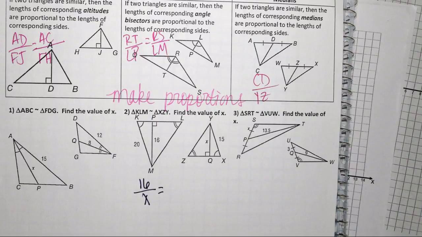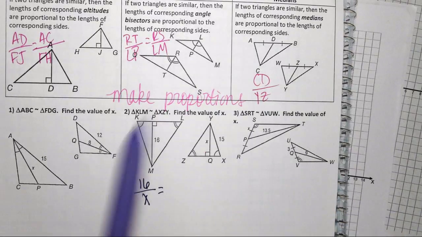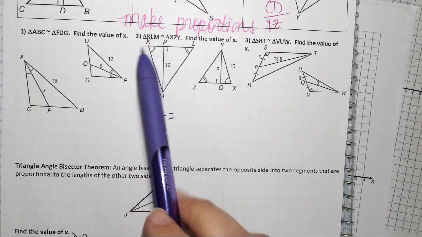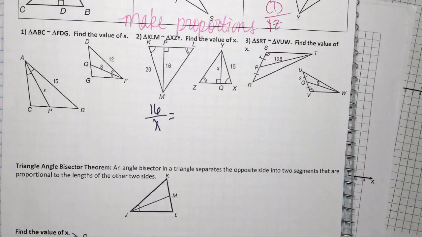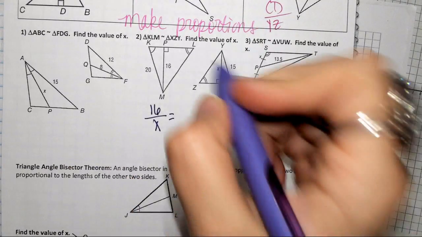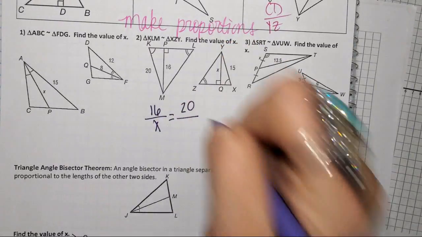So we made our first ratio. Look at us go. Okay, now if we started with 16 on the left side of our proportion, we're going to have to start with this triangle on the right side of our proportion. So what other side does it give us on this triangle? 20.